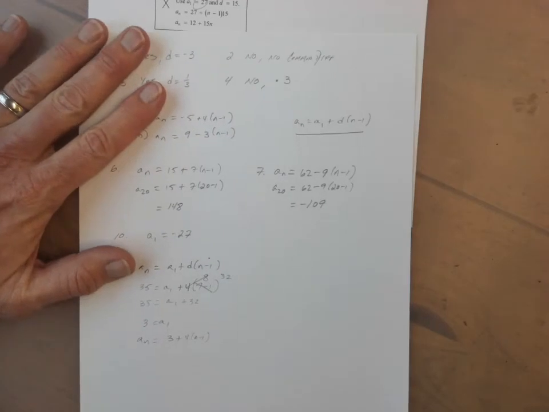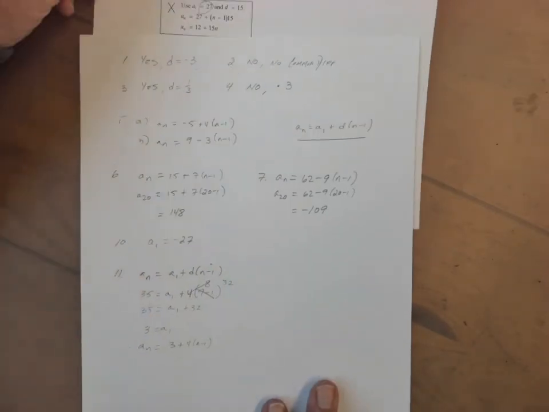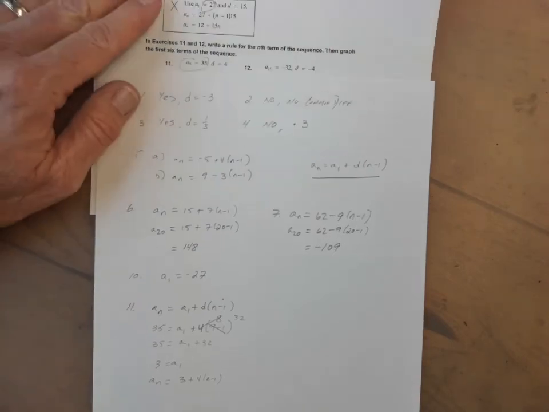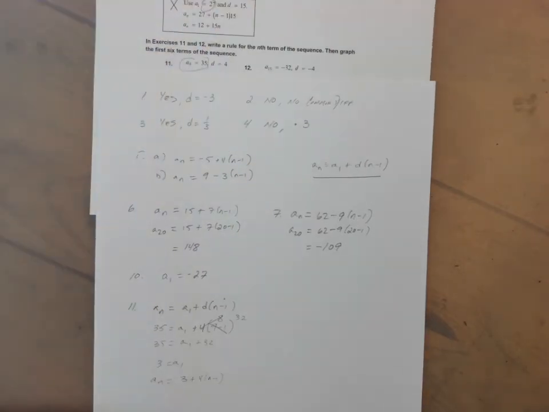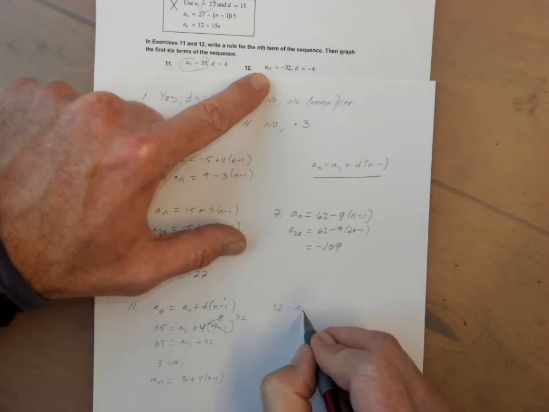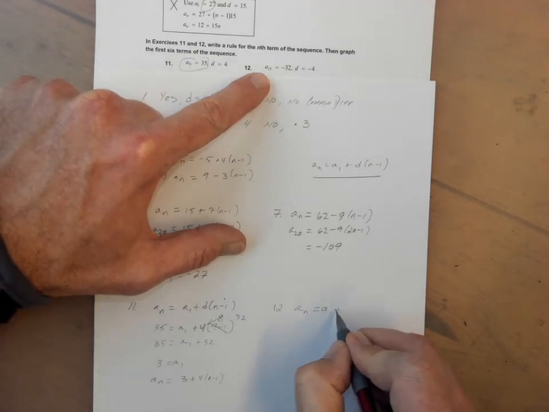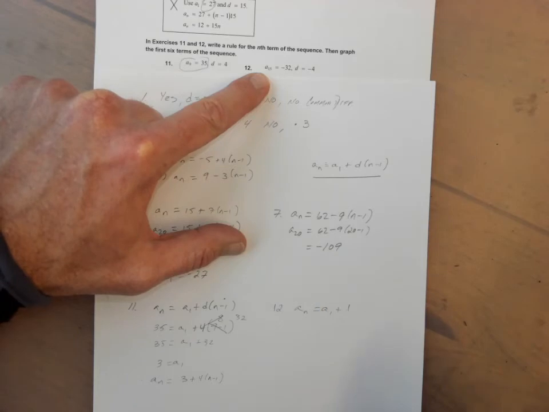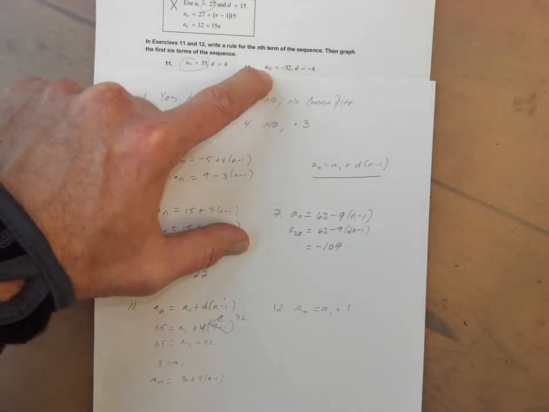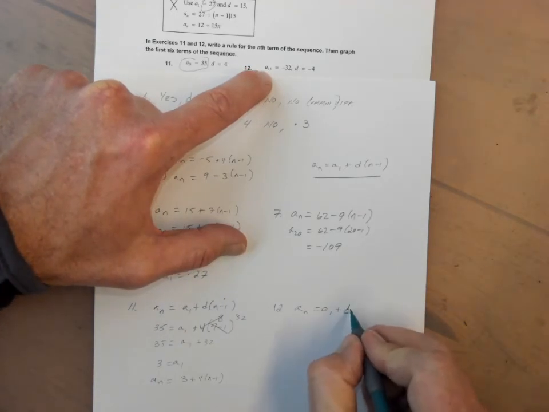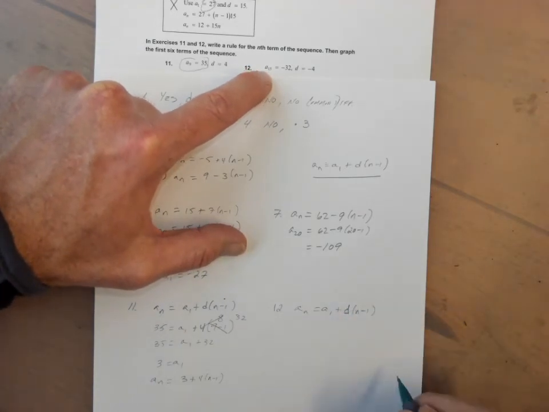And looking at number 12. Okay, so similar problem. A sub n equals a1 plus d times n minus 1.